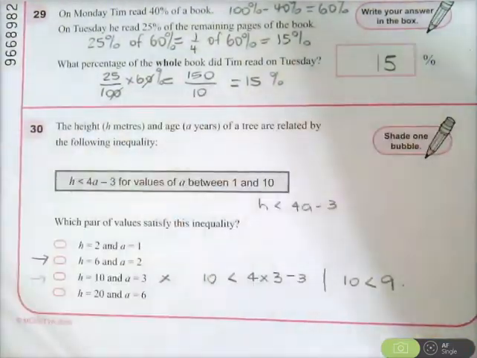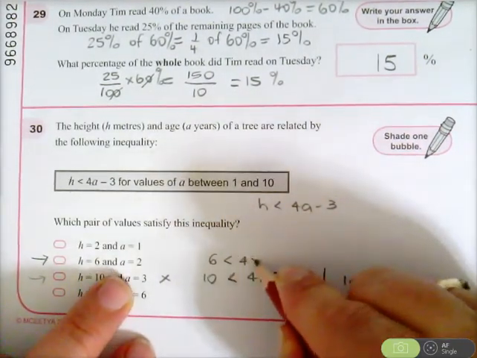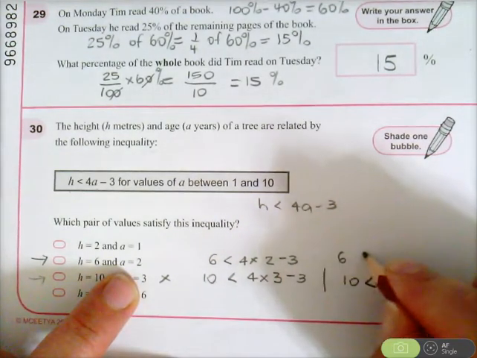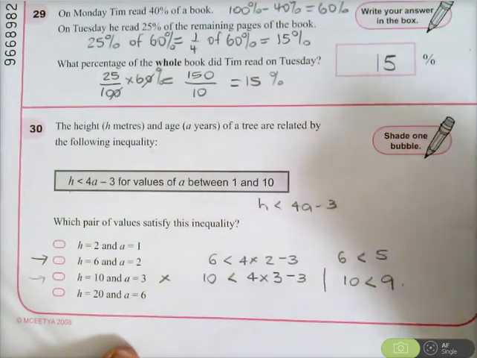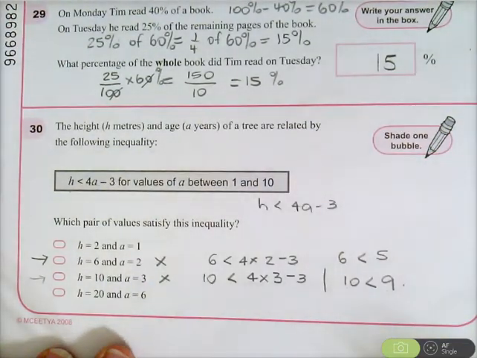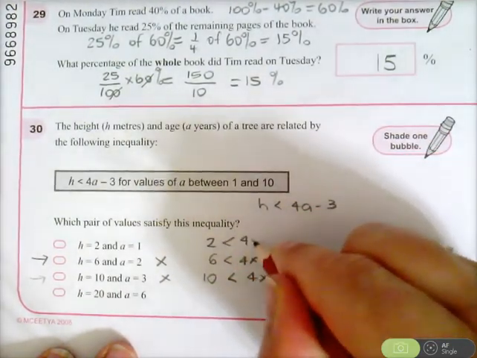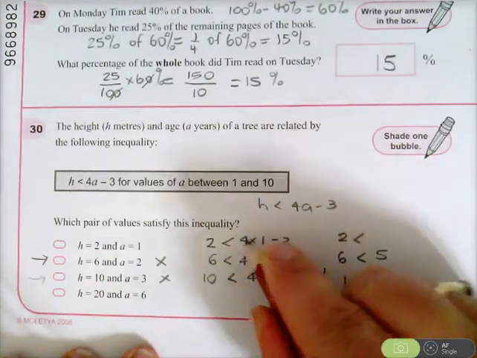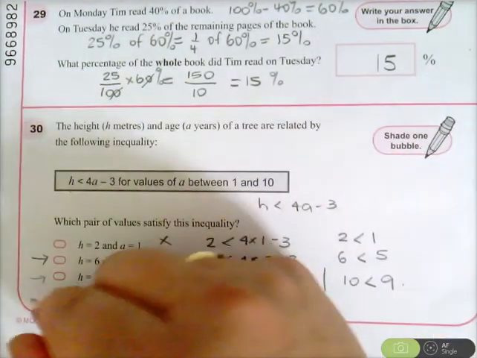Let's try this one here. H is 6. So is 6 less than 4 times whatever a is, which is 2. Take away 3. Let's try that. Is 6 less than 4 times 2 is 8. Take away 3 is 5. Is 6 less than 5? No. Right, let's try the first one. Maybe the first one was right. So h, 2 is less than 4 times whatever a is, which is 1, take away 3. So is 2 less than, what's 4 take away 3? 1? No. Looks like it's going to be the last one.